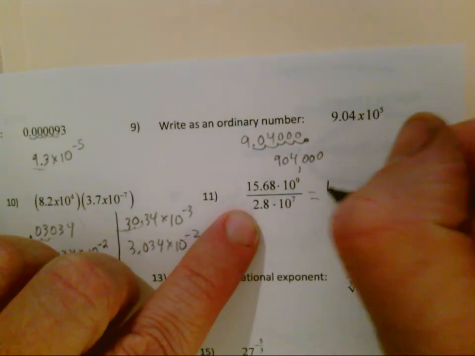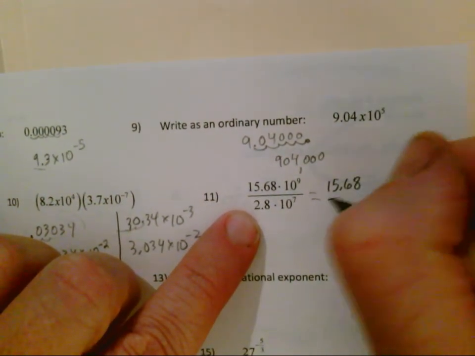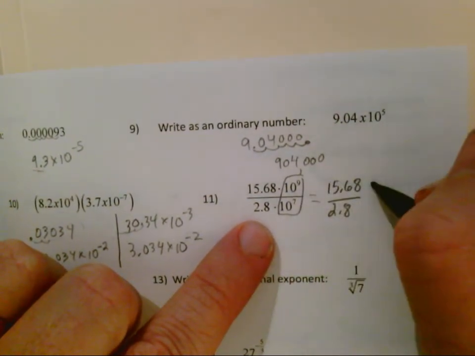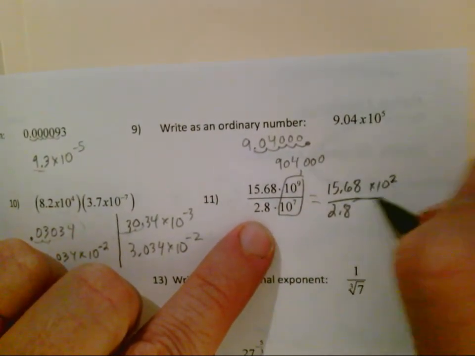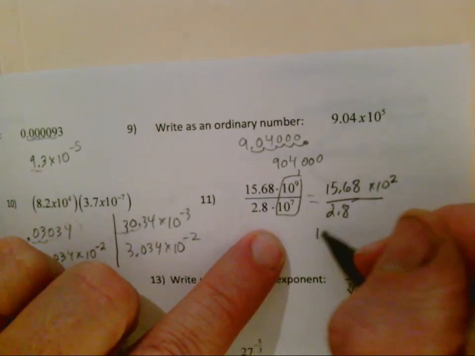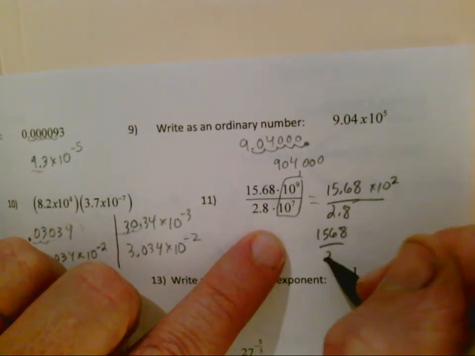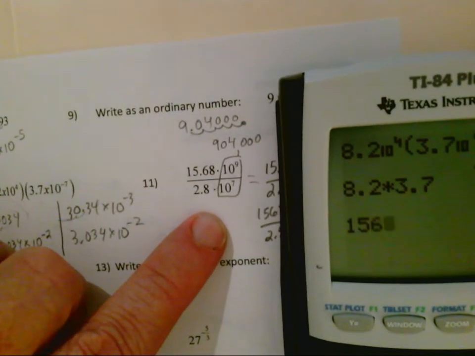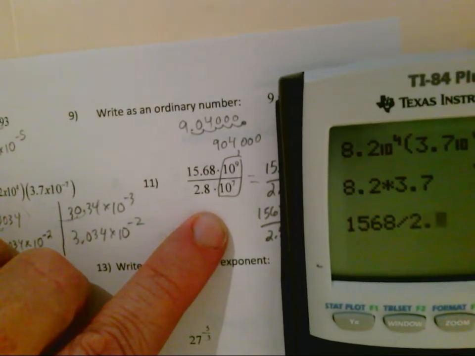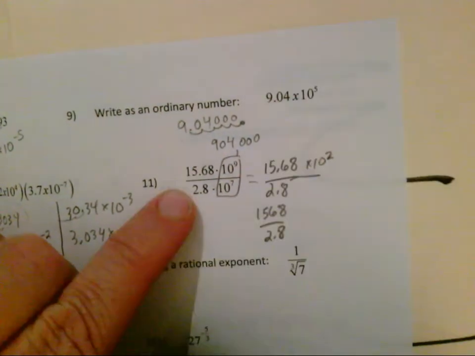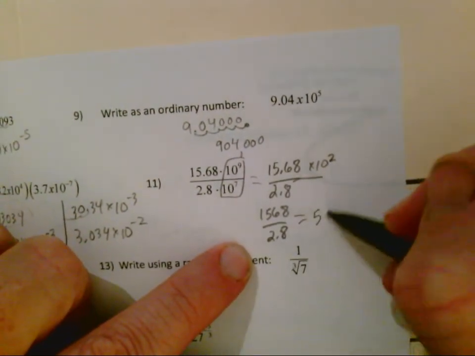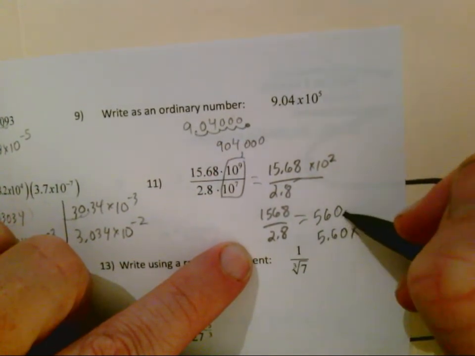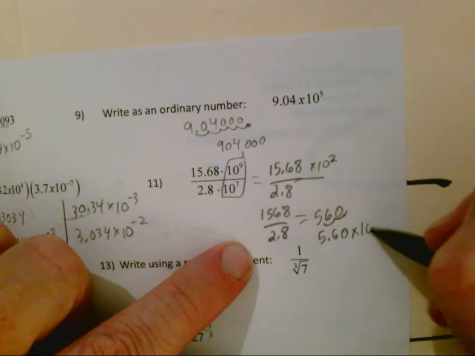So I have 15.68, 2.8. And these two combine to 10 squared. So that's times 100. So it's really the same as 1,568 divided by 2.8. And then I'm going to go back to my calculator. 560, which is 5.60 times 10 to the second, because it's bigger than 1.